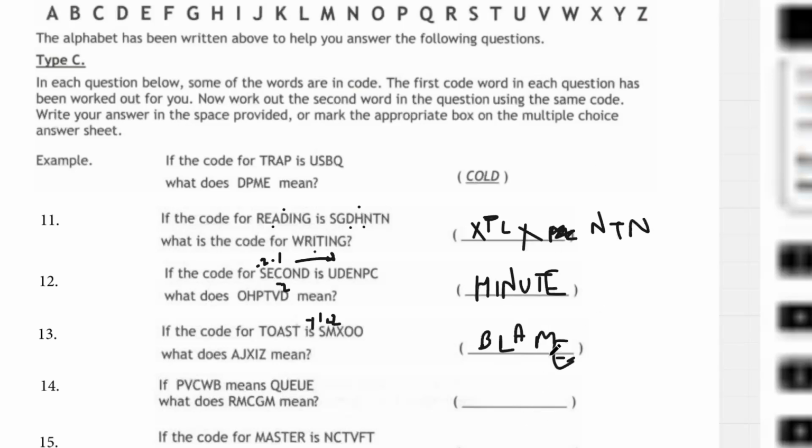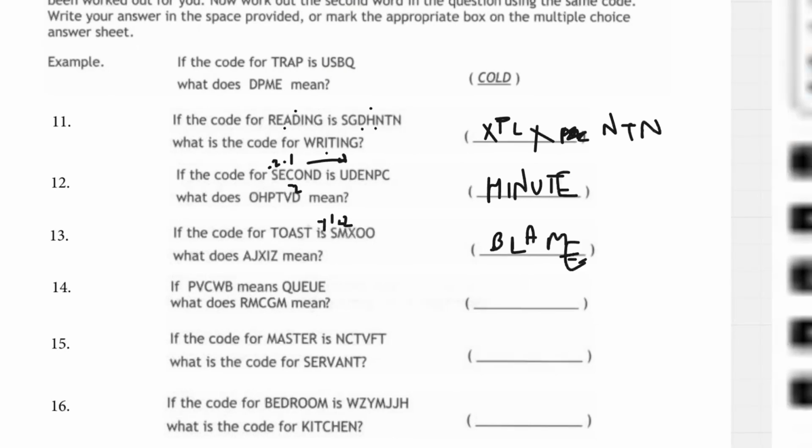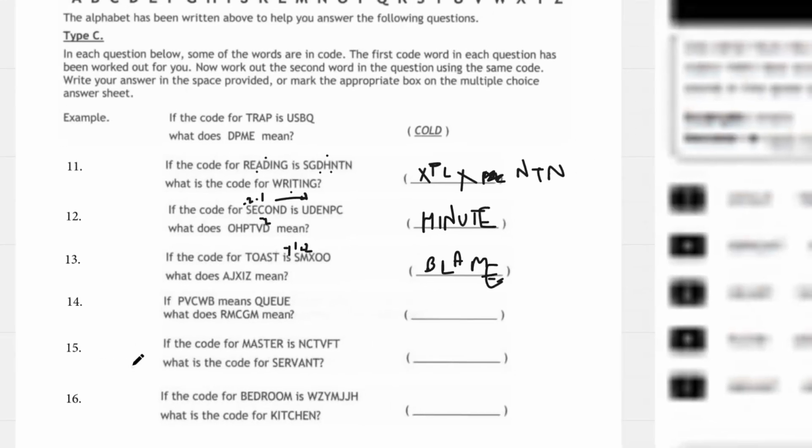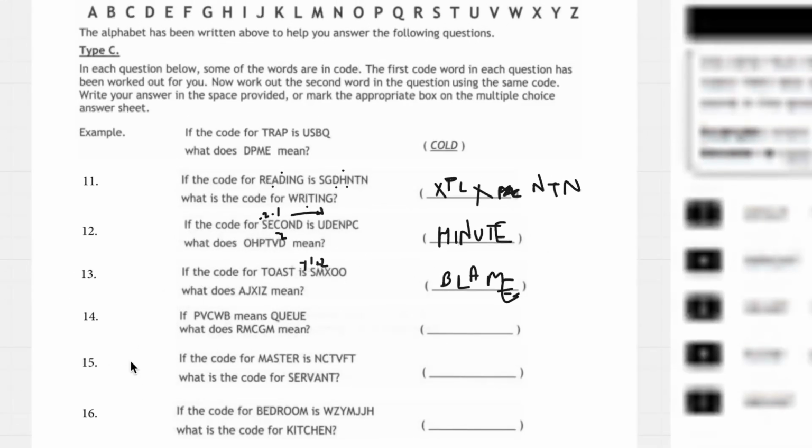We get blame. P to Q, and let's just zoom out so we can see the alphabet. P to Q is going to be +1. V to U is going to be -1, and then C plus 2 is going to be E, and then W -2.